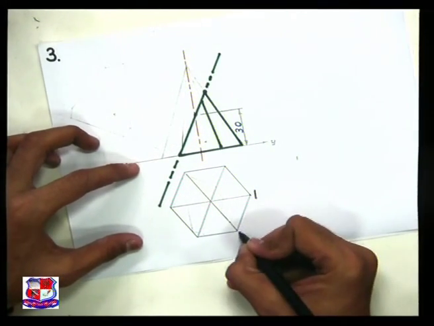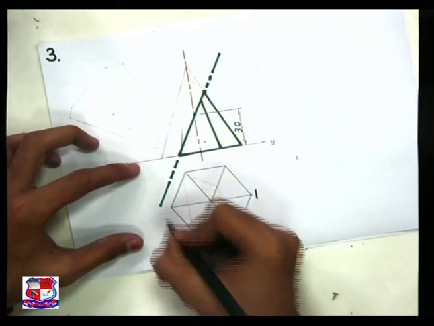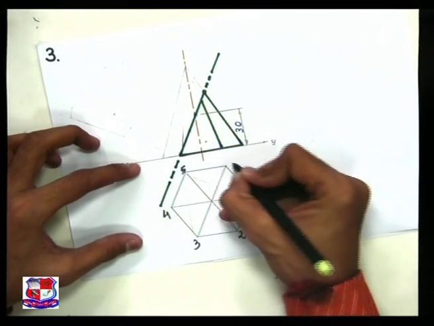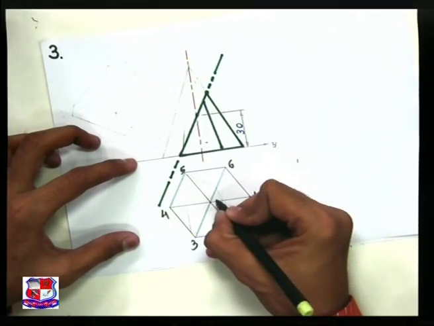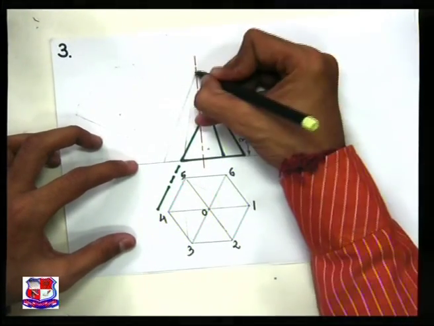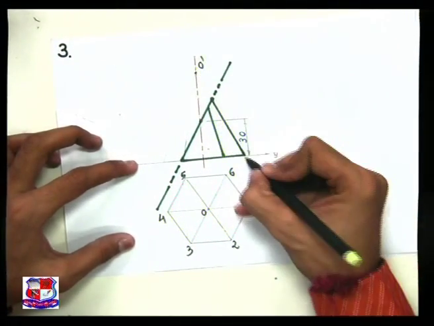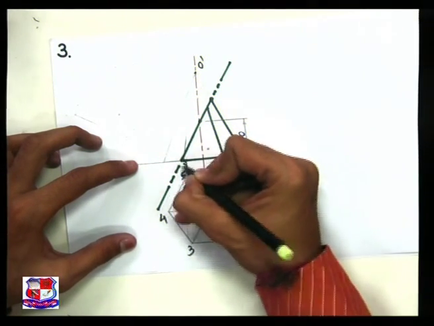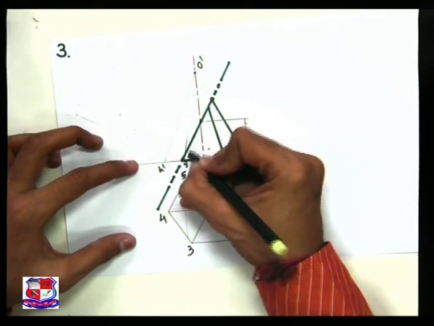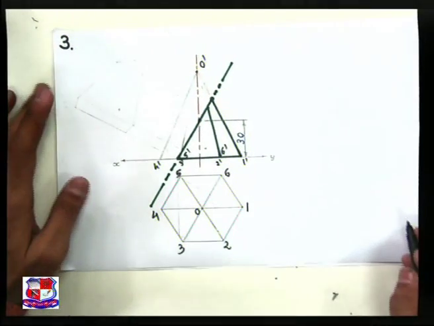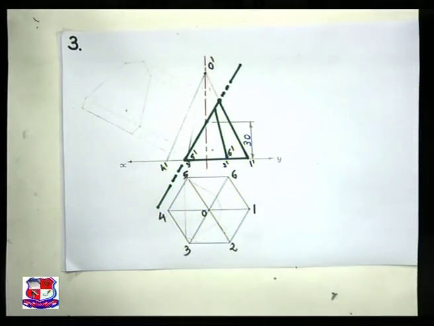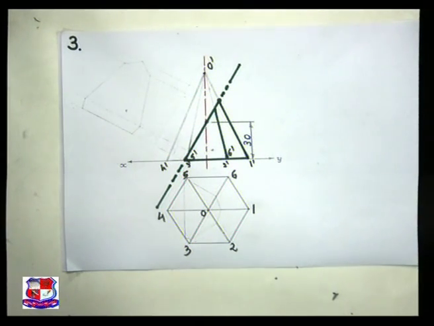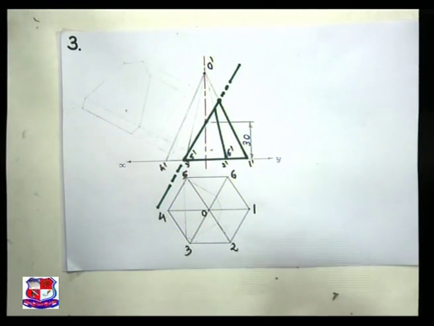Here is point number 1, 2, 3, 4, 5, 6, and apex point O is here. Similarly, apex point O dash is here. Here are 1 dash, 2 dash, 3 dash, 4 dash, 5 dash, and 6 dash points. Now let me find out the points of intersection between cutting plane and the slant edge.